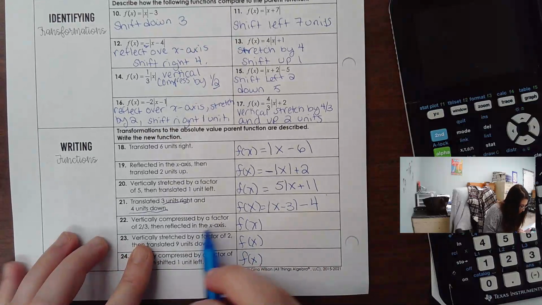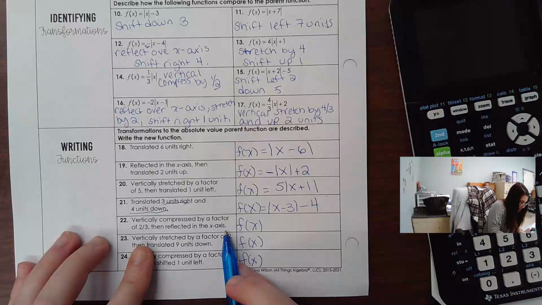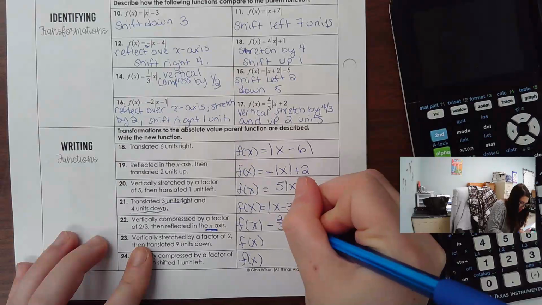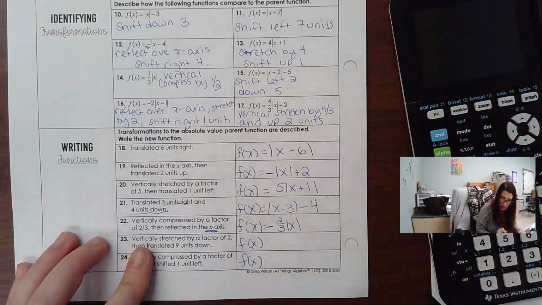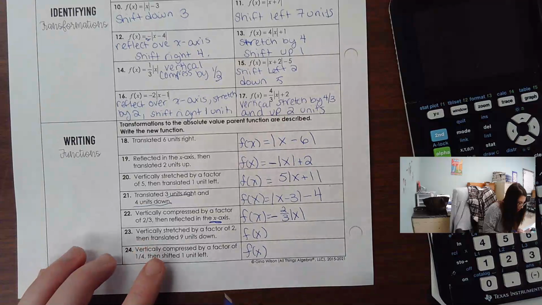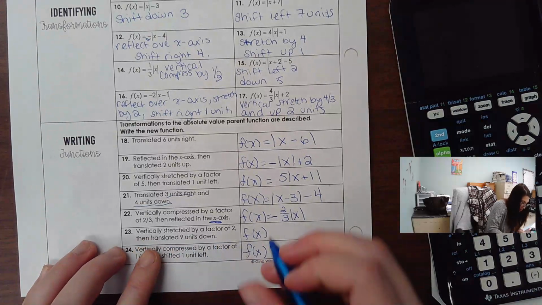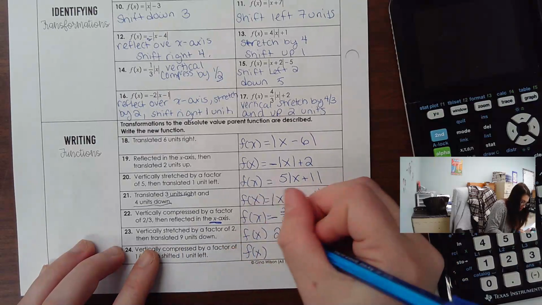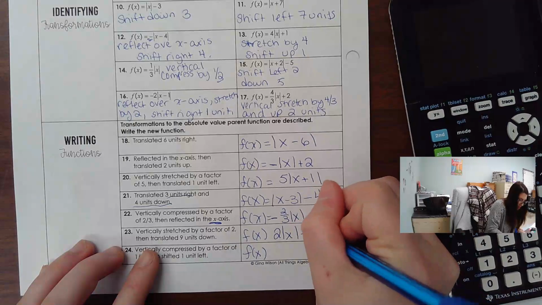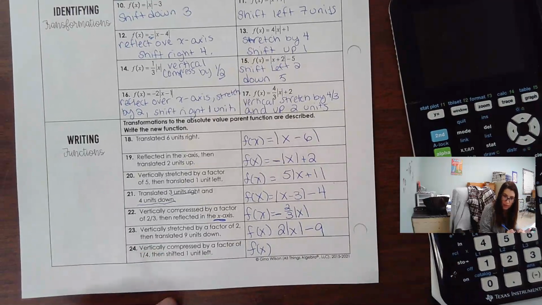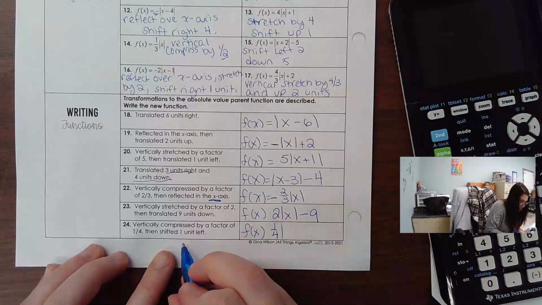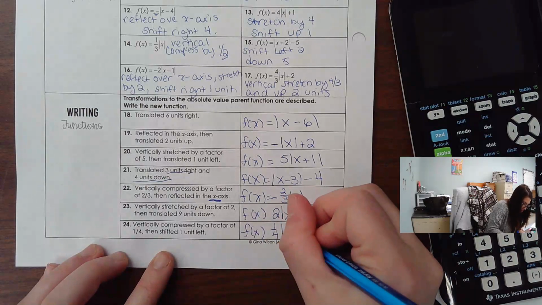Vertically compressed by a factor of 2/3 and reflected over the x-axis, so there's a negative there. So I'm going to do negative 2/3, absolute value x. Vertically stretched by a factor of 2, so we're multiplying the absolute value by 2, and translated 9 units down, so that goes outside as -9. And the last one, vertically compressed by a factor of 1/4, so that's getting multiplied, and shifted 1 unit left, so that's x plus 1.